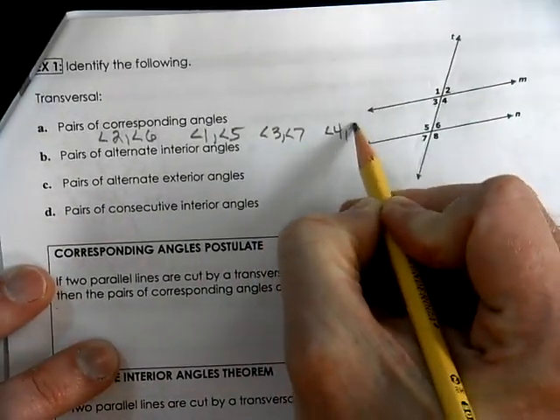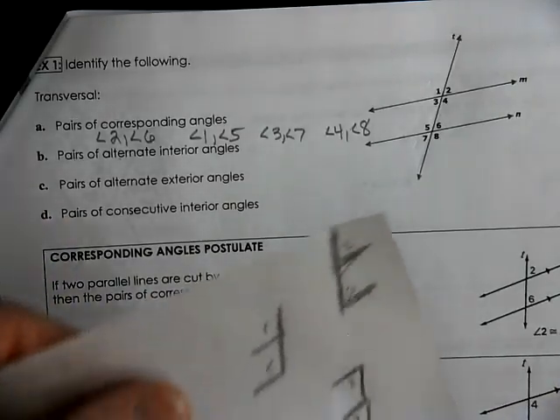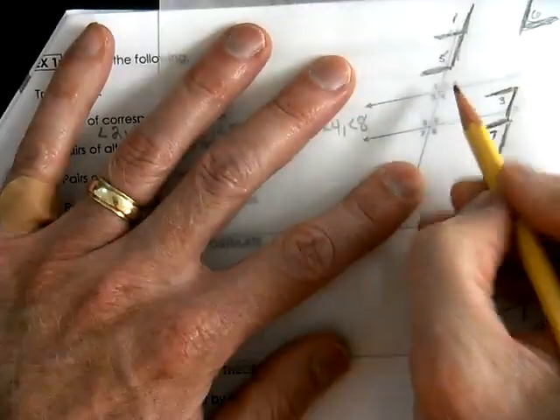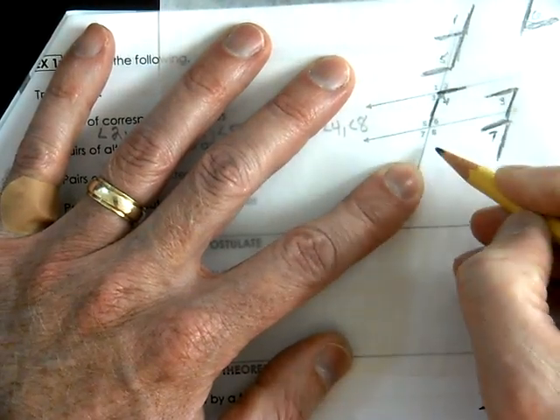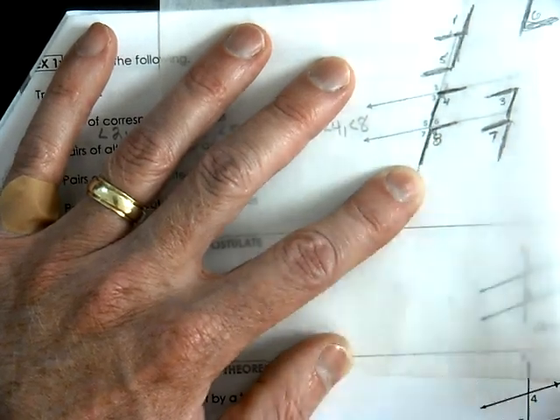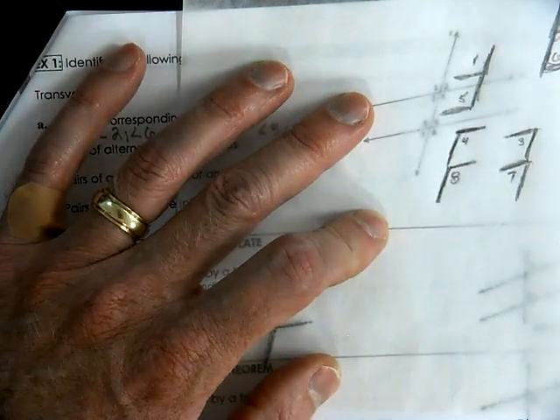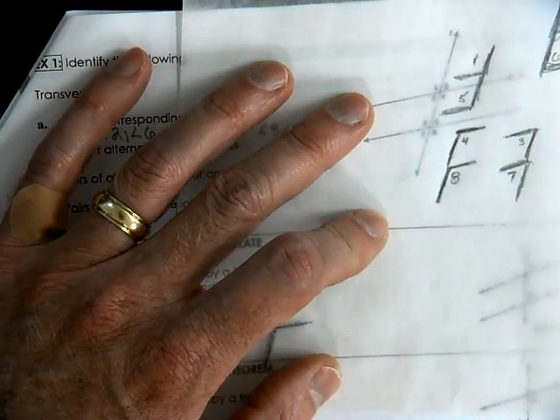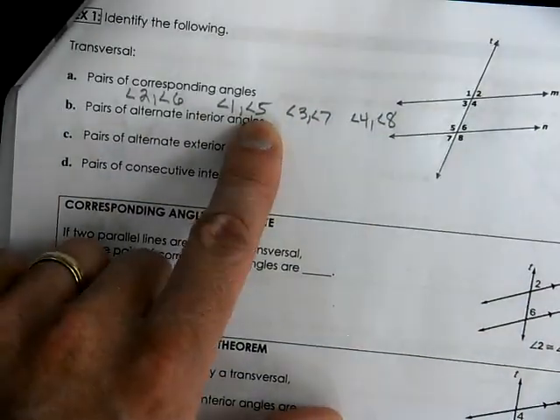Angle 4 and angle 8. That is a perfect F shape right there. No need to move it. That makes an F shape. So those are all your corresponding angles.